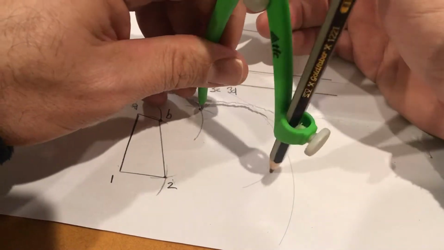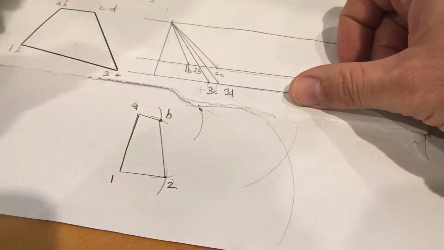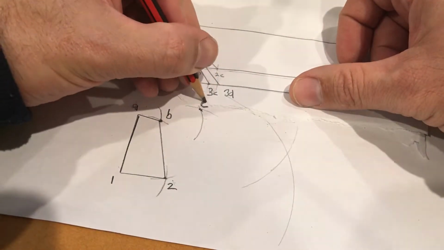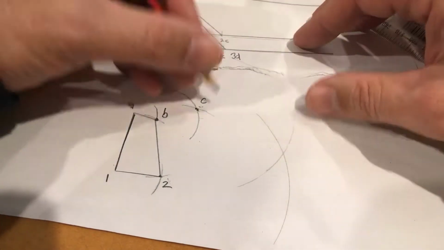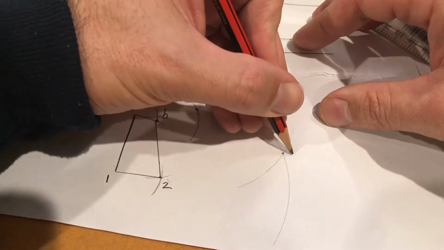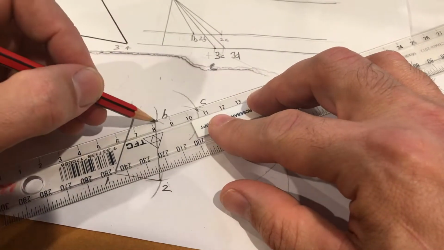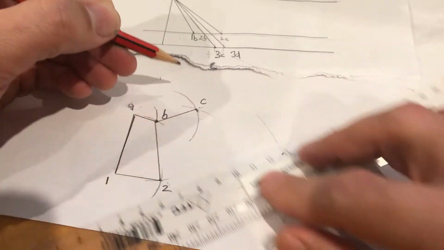We go like that, and that gives us our 2 points. That was B to C. Sorry, B to C. And that was 2 to 3. And now we have our second panel complete.